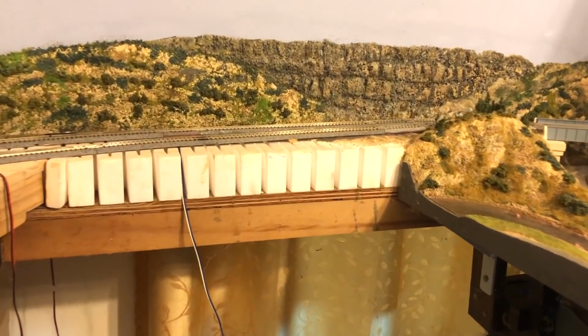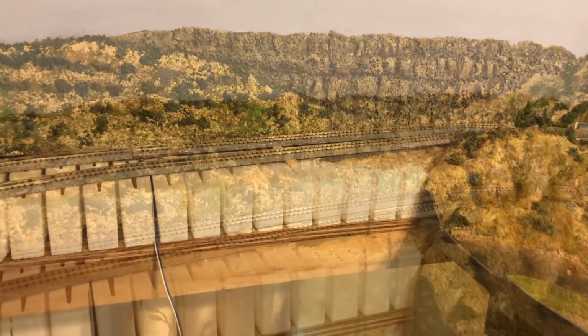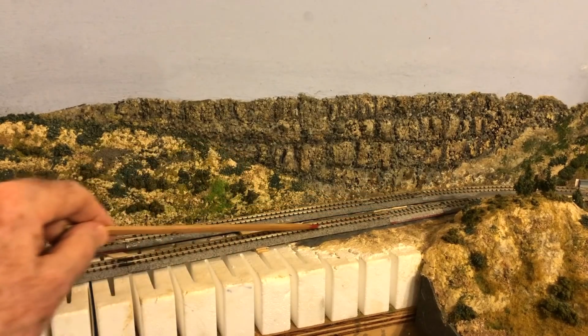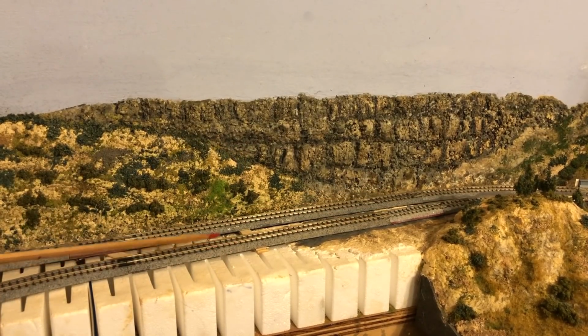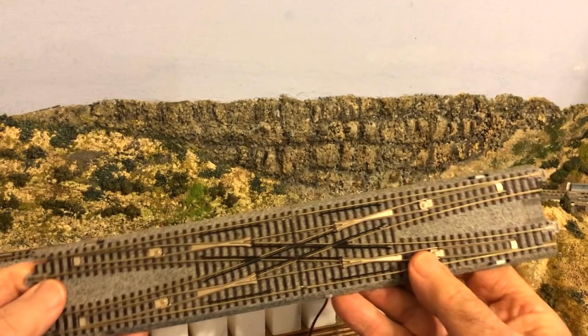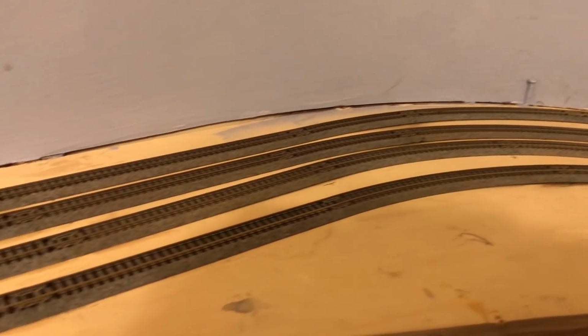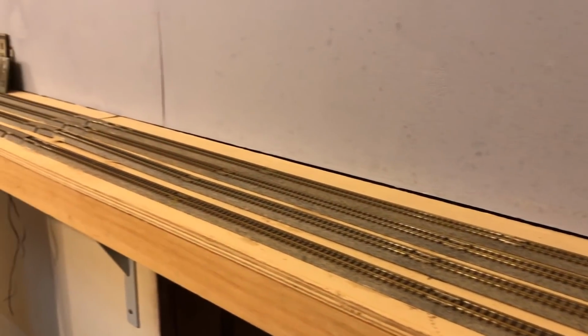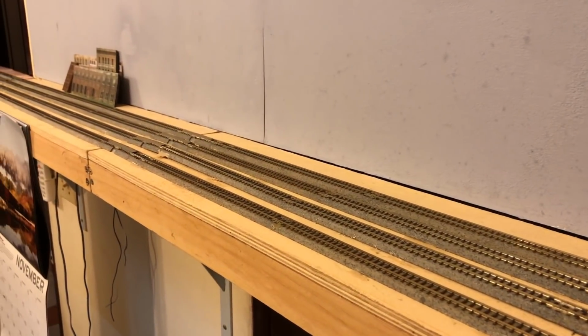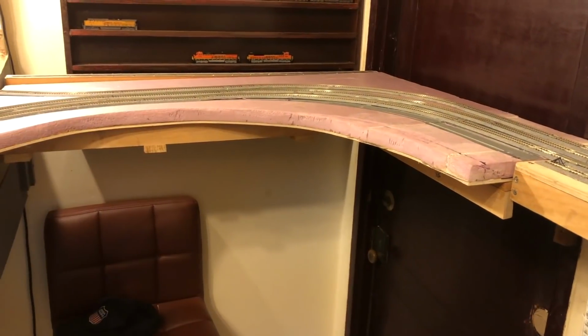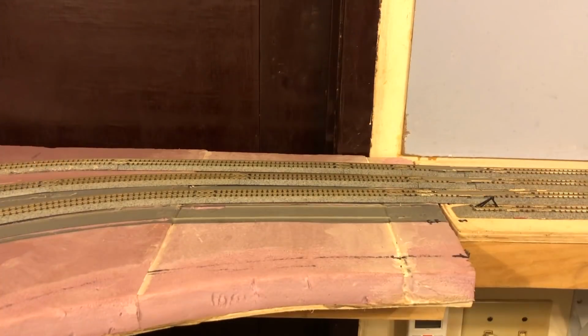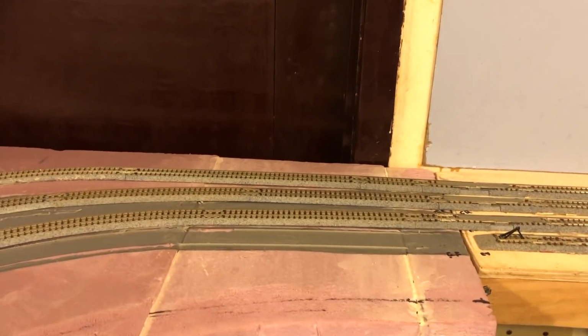Let me show you where I removed that double crossover. As you can see, I replaced it with sections of straight track. And this, of course, is the double crossover that I removed. Now let's move over to the lift-up bridge, slowly again so that you don't get dizzy. I realigned the tracks here as I mentioned earlier.